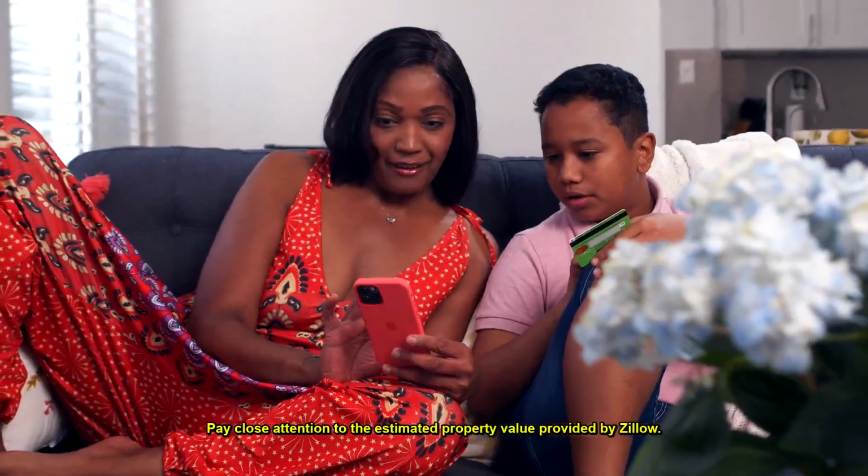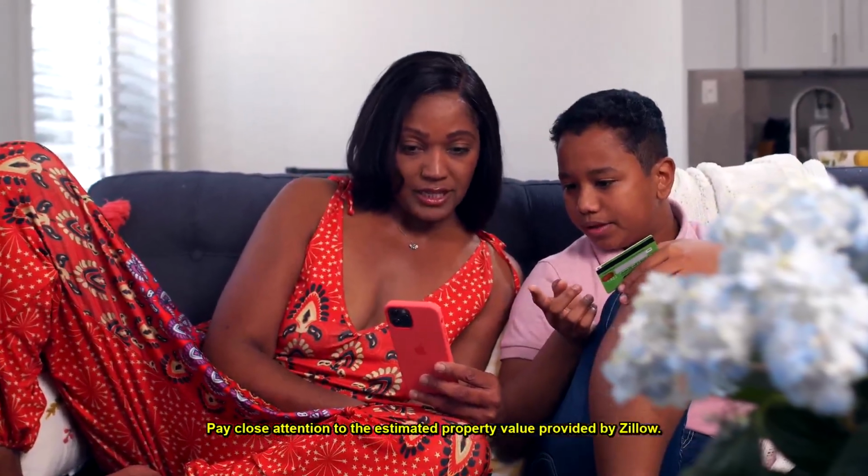Explore the map feature to see property locations visually. Click on listings that interest you for detailed information. Examine key details such as property size, age, and features. Pay close attention to the estimated property value provided by Zillow.